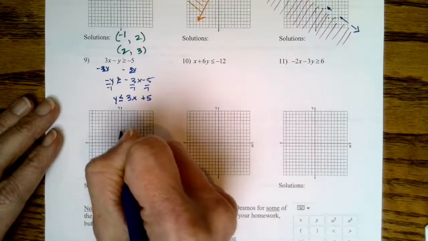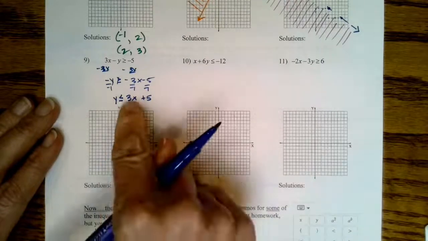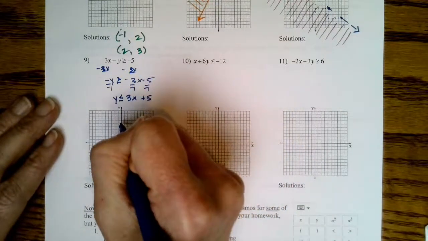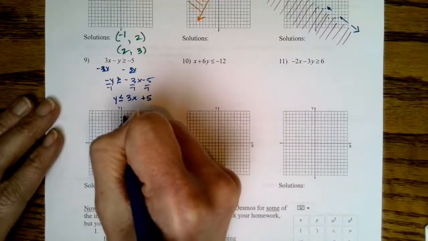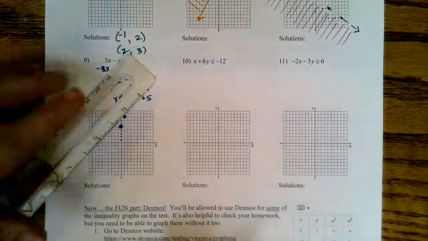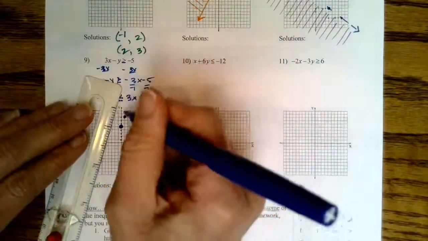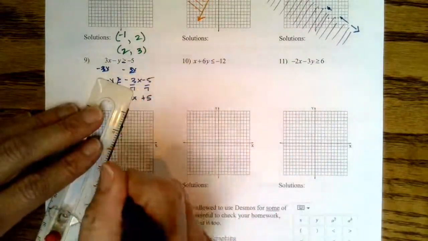1, 2, 3, 4, 5. There's my y-intercept. 0 in, 5 out. And rise at a rate of 3 for 1. When I go to draw this line, it's going to be a solid line because it's allowed to be equal to it. So here's my solid line.